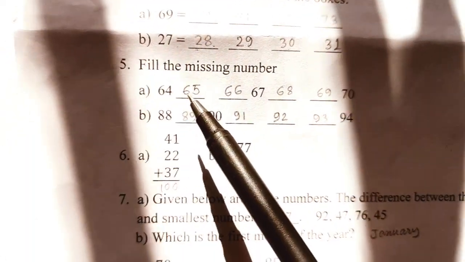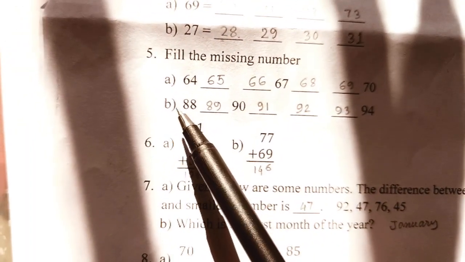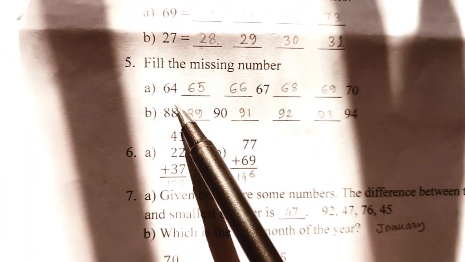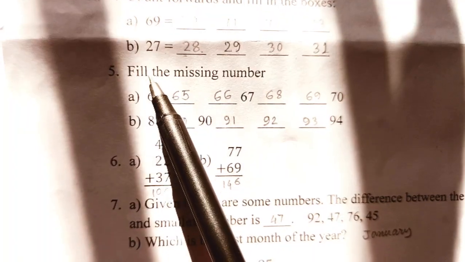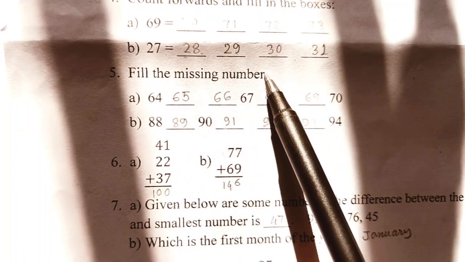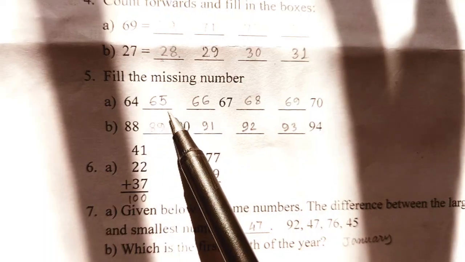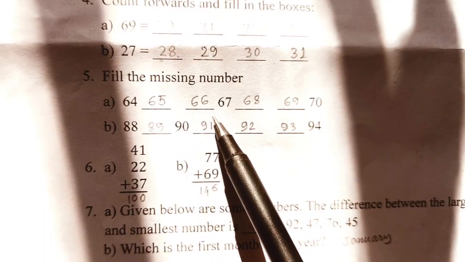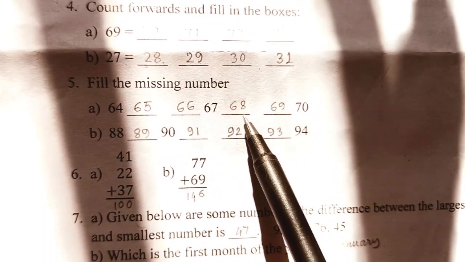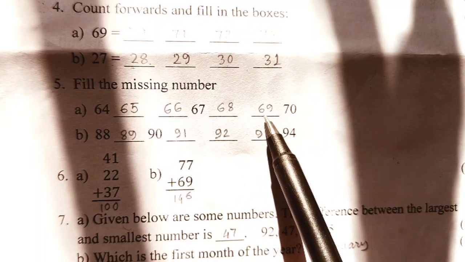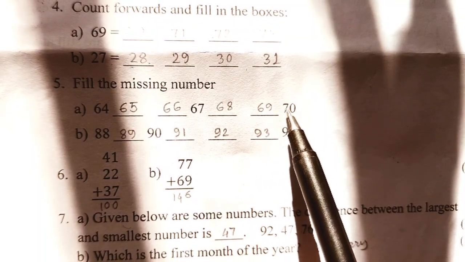Again we have some questions. You can see that question 5, fill the missing numbers. Okay, here 64, 65, 66 is missing, 67 is given, 68, 69 and 70. Is it clear?